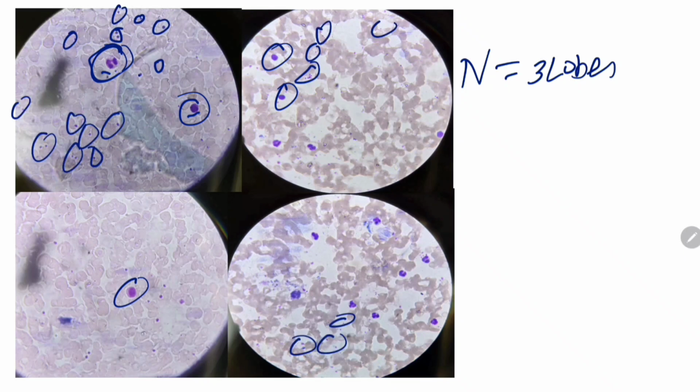Now in this slide we have one cell which is bigger than an RBC, with 3 lobes and granules. This is not that clear, but still we have granules. While using the microscope's fine adjustment, you will see the fine dusty granules also. So this is a neutrophil. This is also a neutrophil; the multi-lobed cell membrane is ruptured, but it may not be clear. Here also is a neutrophil. This is the clear picture of a neutrophil.